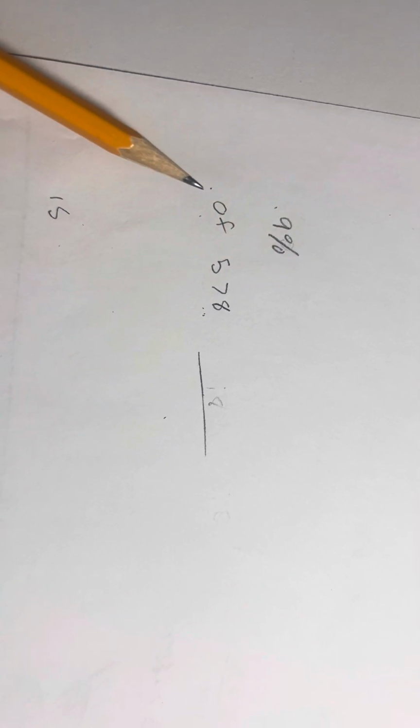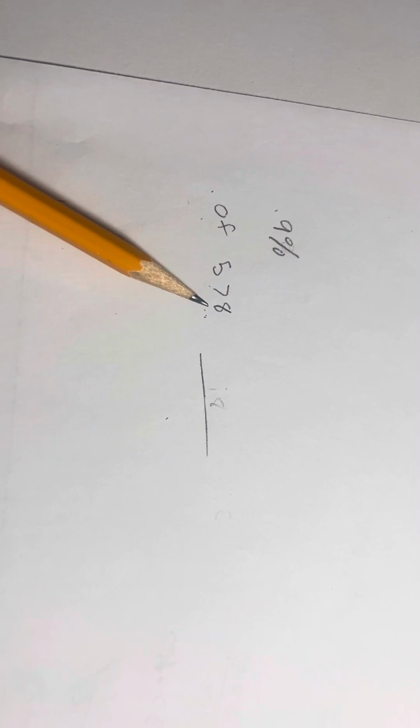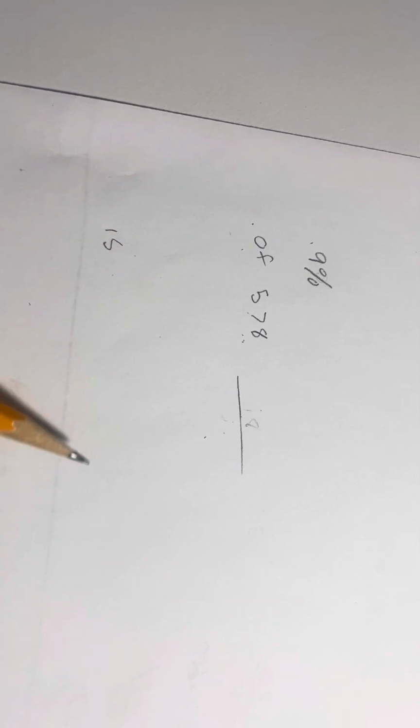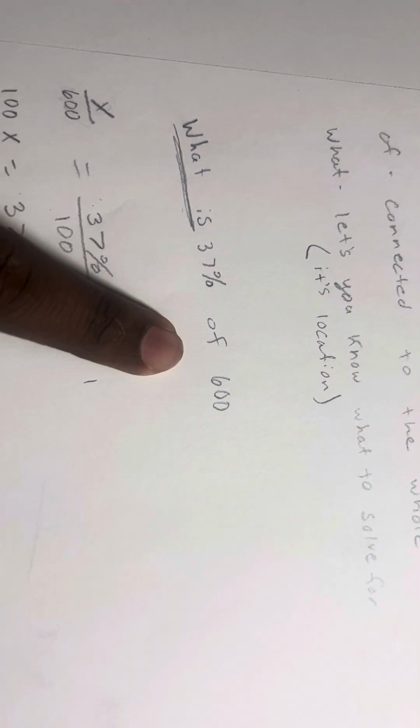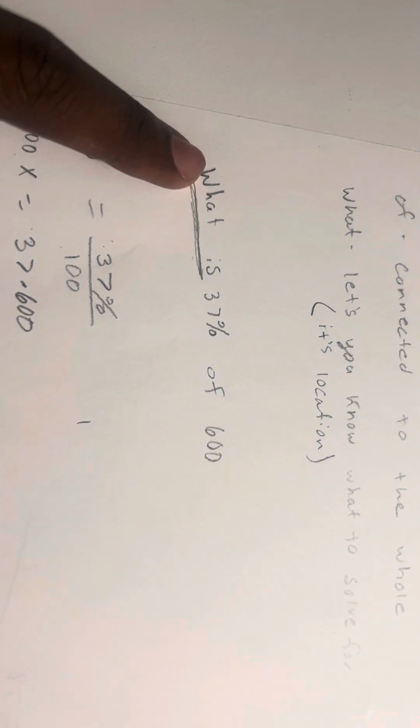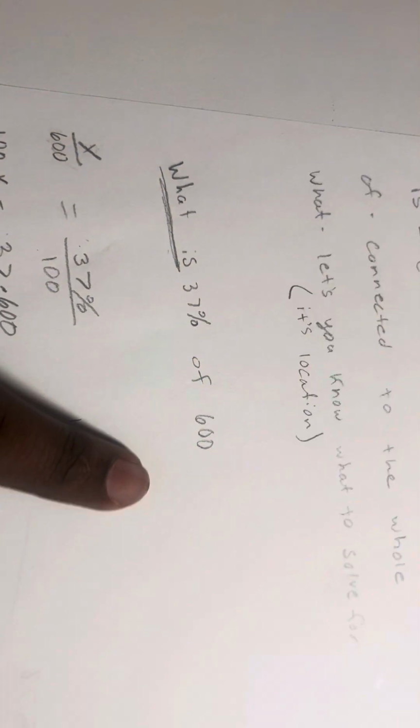Then they wanted to know how many people, or what they could have said is 9% of 578 is what? That sounds a lot like our question up here, right? 37% of 600 is, or what is 37% of 600?